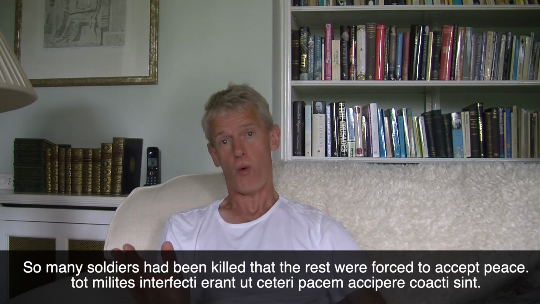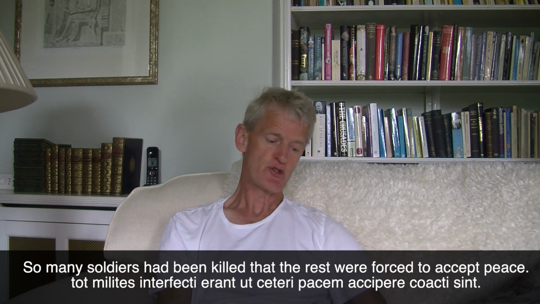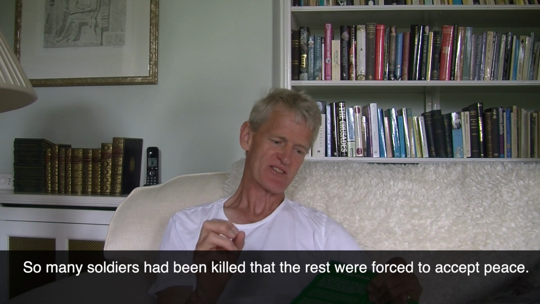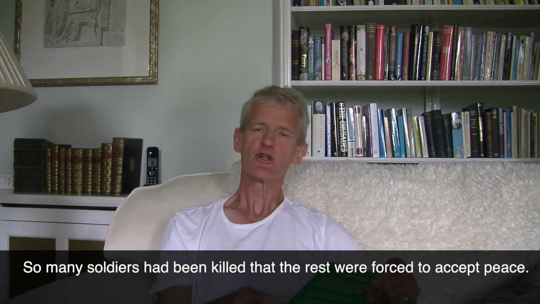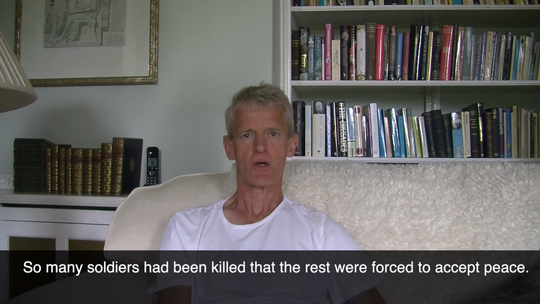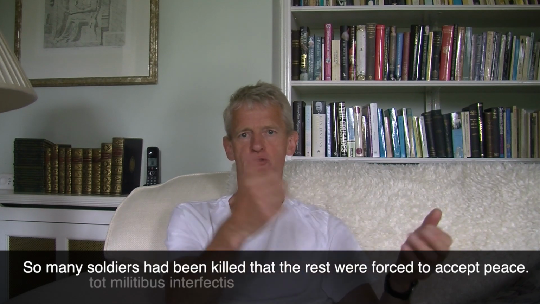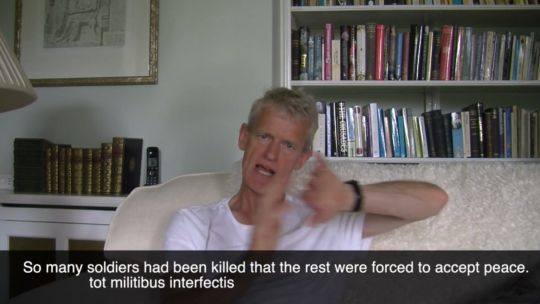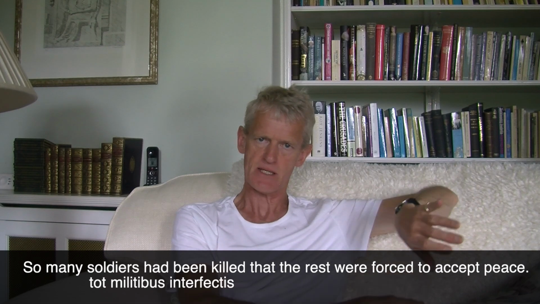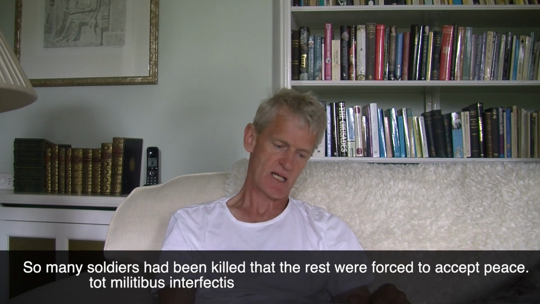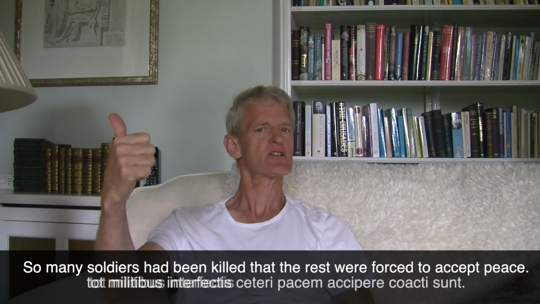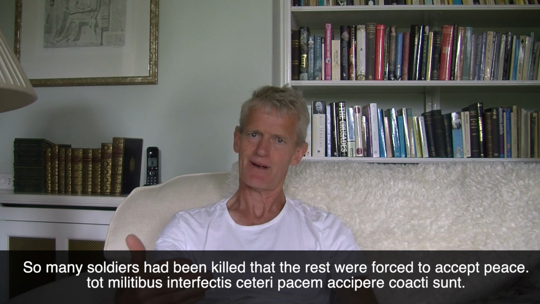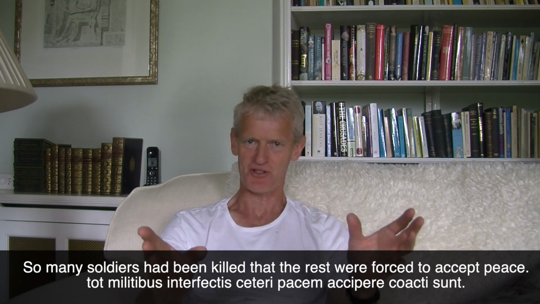Now, as before, there are various ways of doing this. You could, for example, have done another ablative absolute there at the beginning. So many soldiers had been killed, you could have said, with so many soldiers having been killed, tot militibus interfectis, okay, ablative absolute, get it out of the way, that's dealt with that business, and then just say the rest were forced. Ceteri pacem accipere coacti sunt, and not have a subjunctive because there's no ut.